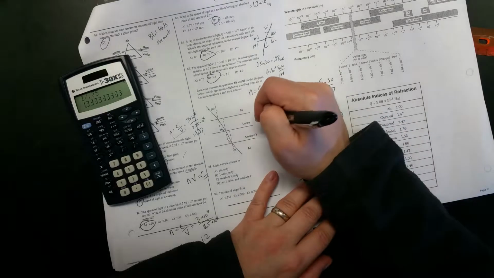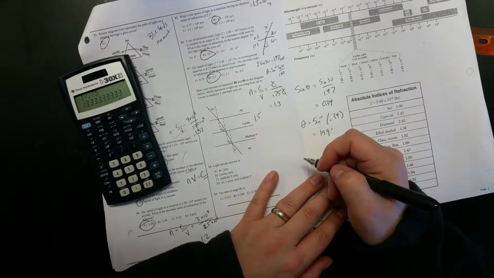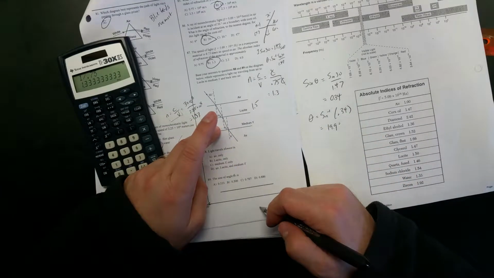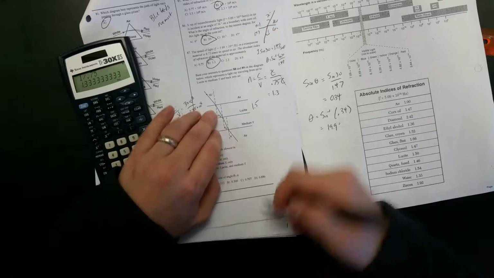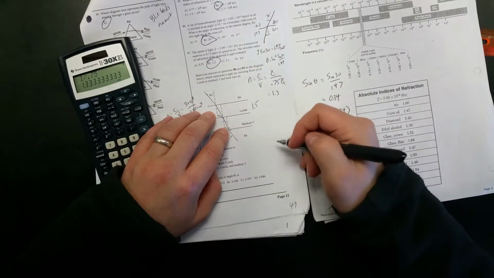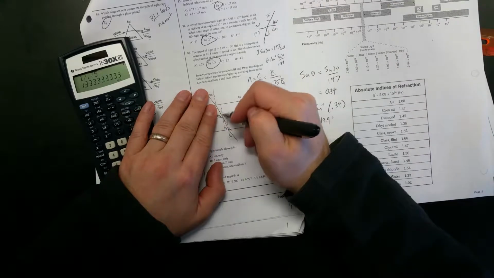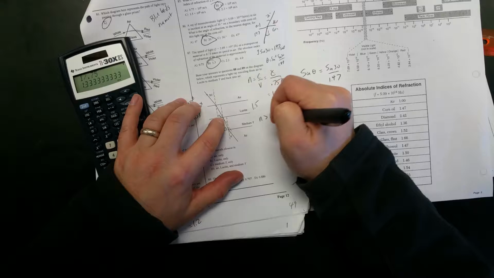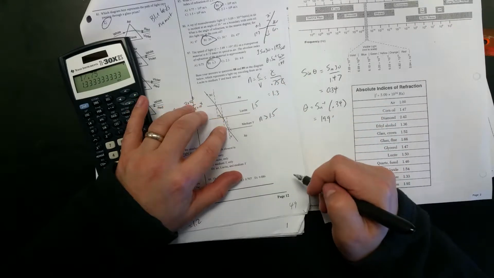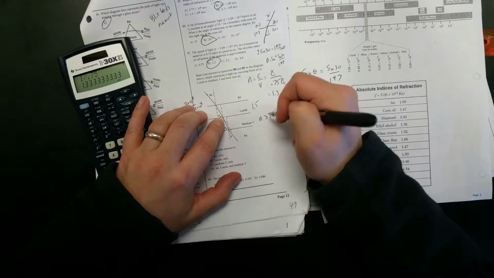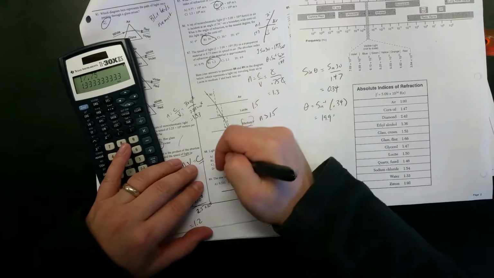Medium X. Now, medium Y doesn't tell us what it is, but notice how it bends towards the normal in medium Y, and it would only do that if n is bigger than 1.5, meaning it slows down if it bends towards the normal. So it's got to be slowest in medium Y.